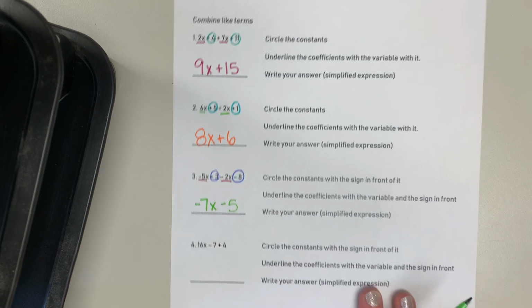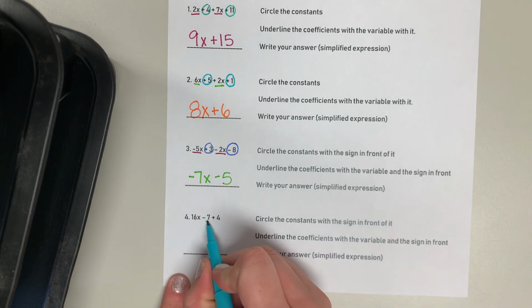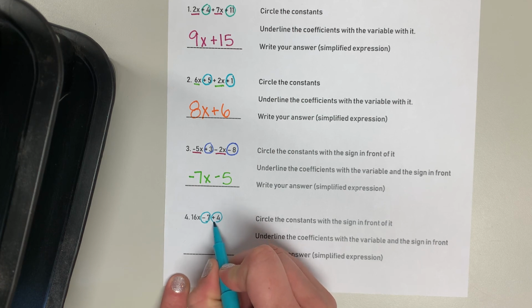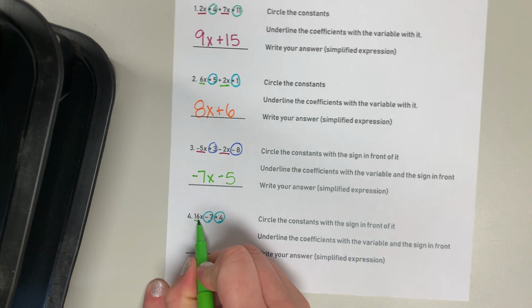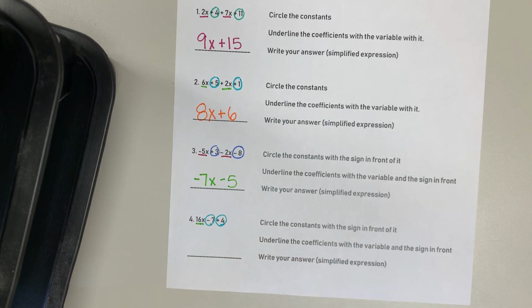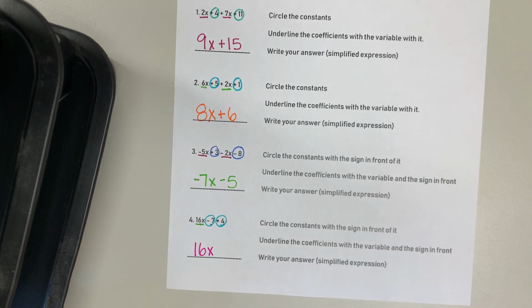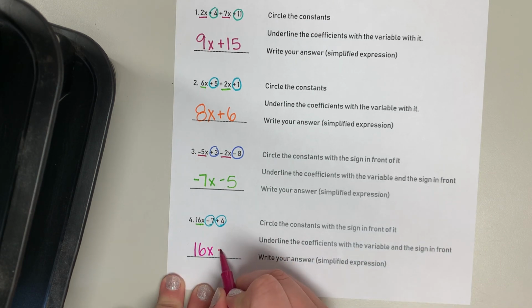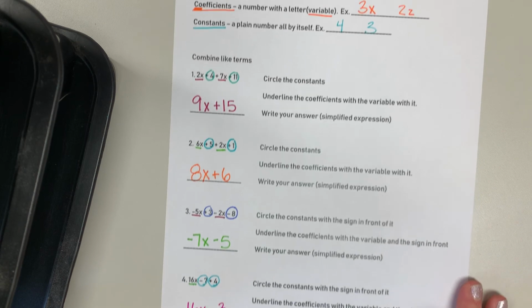And let's look at the last one. Circle the constants with the sign in front of it. So the constants are numbers by themselves. Negative 7 and positive 4. Underline the coefficients with their variables and the sign in front of it. 16x. And we know that there's not a sign in front of that, so we automatically know it's positive. Okay, we're going to write our coefficients with variables first. There's nothing to combine with 16x, so it gets to just be itself. Negative 7 plus 4. Negative 7 takes over, so minus 3. And this is how you combine like terms.